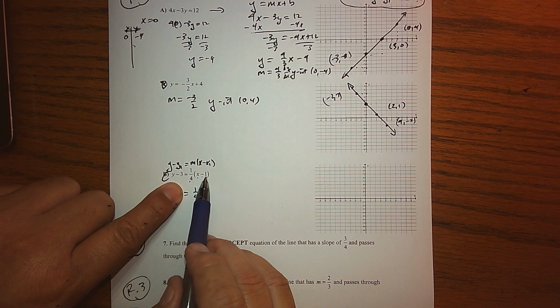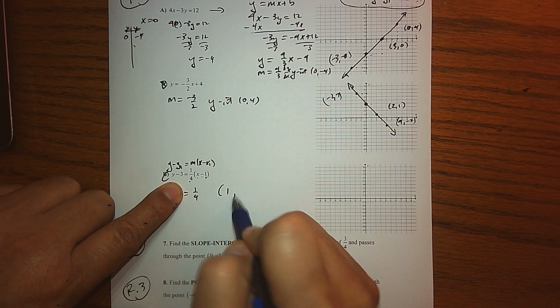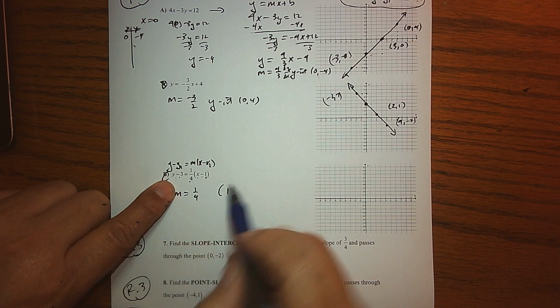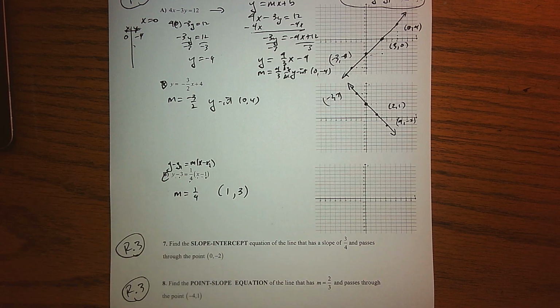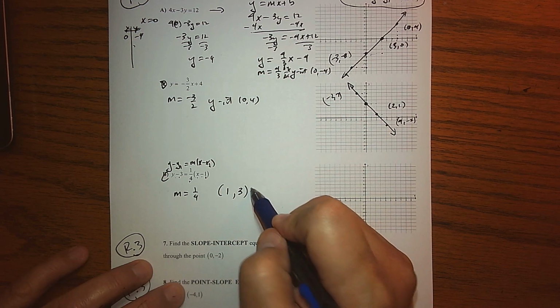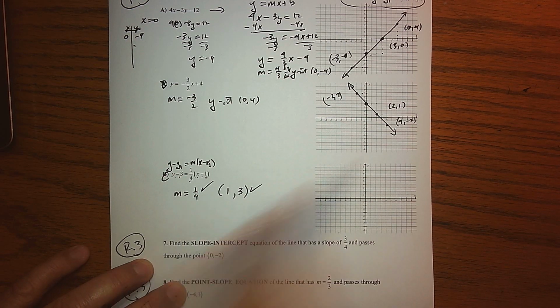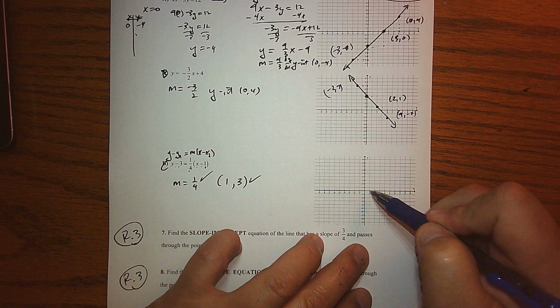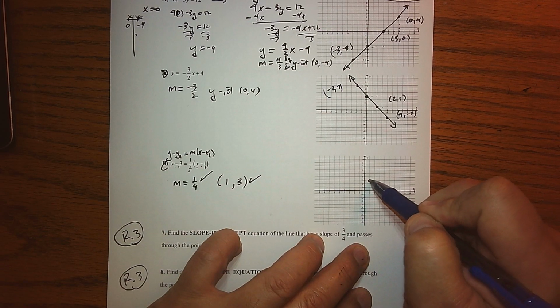x minus 1. So what are we subtracting from x? We're subtracting 1. So that means my x1 is 1. And then we're subtracting 3 from the y, which tells me my y1 is 3. So I now have a point and I have a slope. It's basically the same idea that we did there. I'll go to my grid. I'll plot the point (1, 3), which is right there.